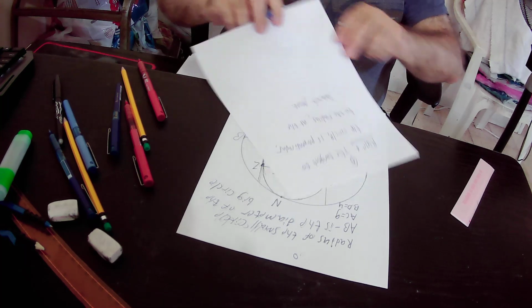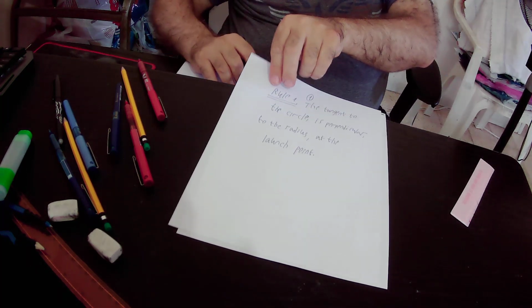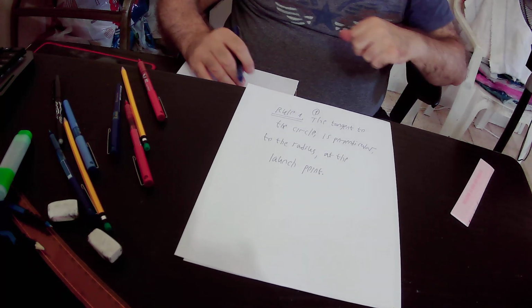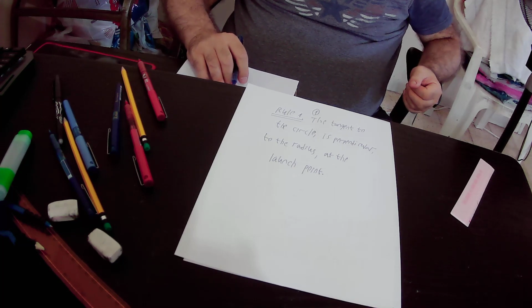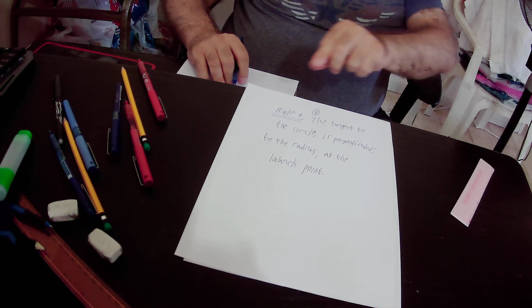I will read rule number 1 again. According to rule number 1, the tangent to the circle is perpendicular to the radius at the point of tangency.